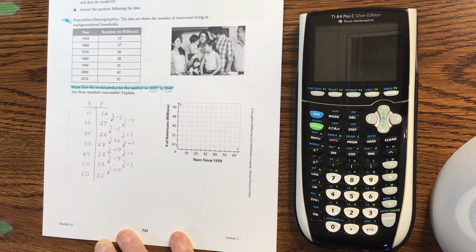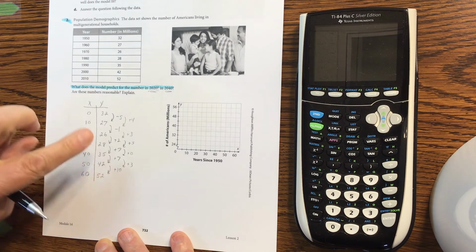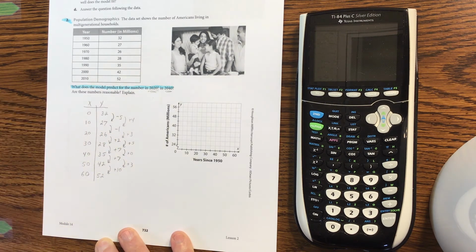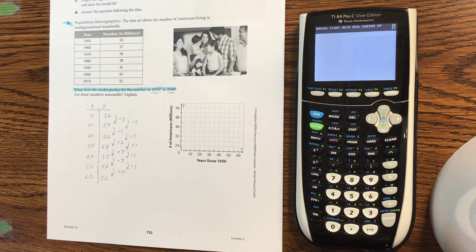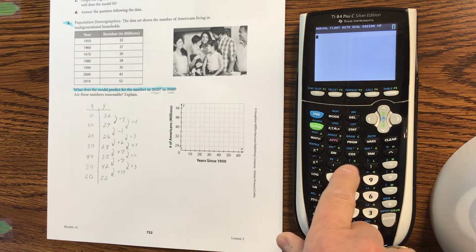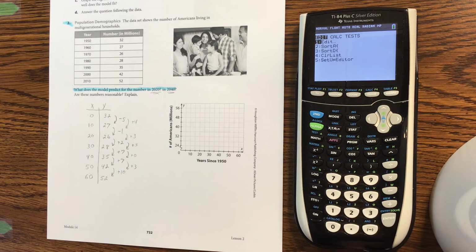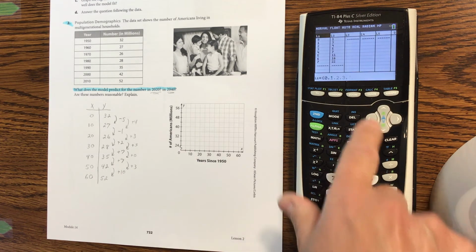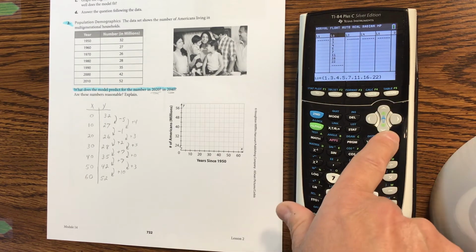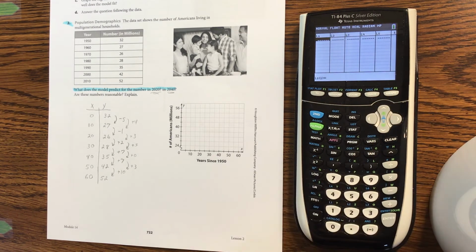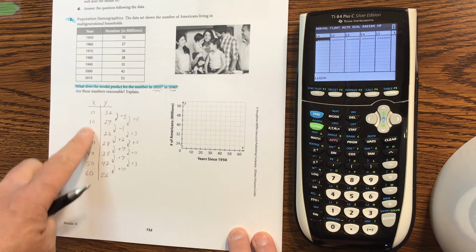But let's go and look at it first, okay? This is an example that may be either quadratic or exponential. Let's look at it. It's very simple. So take your calculator, turn it on, go to your stat, go to edit, and then L1 is where we're going to put all our values in the X column.